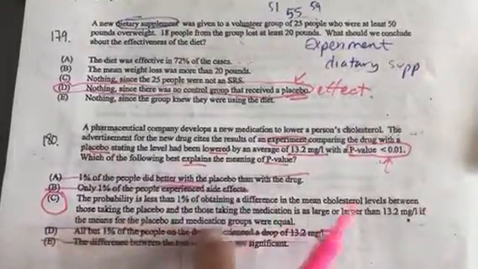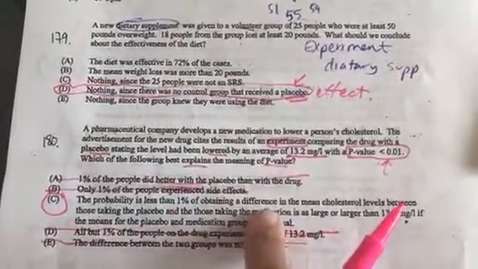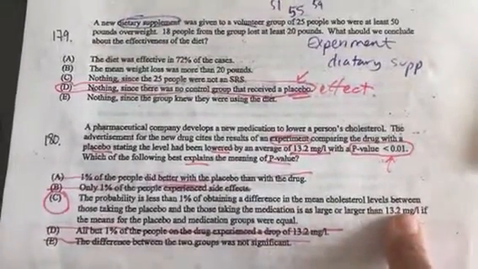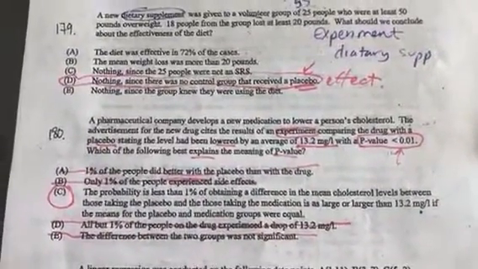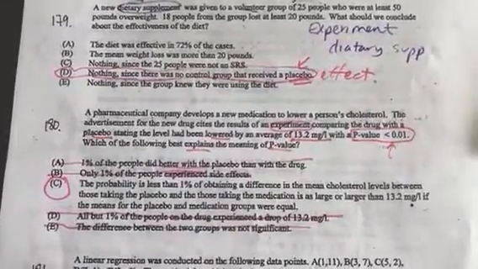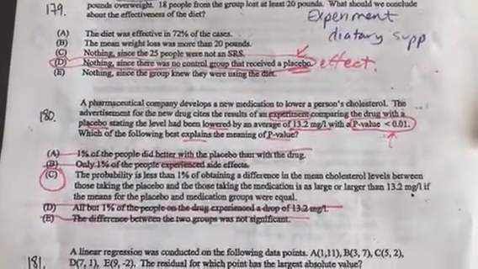So that's basically saying if H sub 0 is in fact correct, this outcome, at least as large of that kind of a measurement, would only happen less than 1% of the time, which is why it's so rare. It should in fact give us significant evidence toward this new medication.